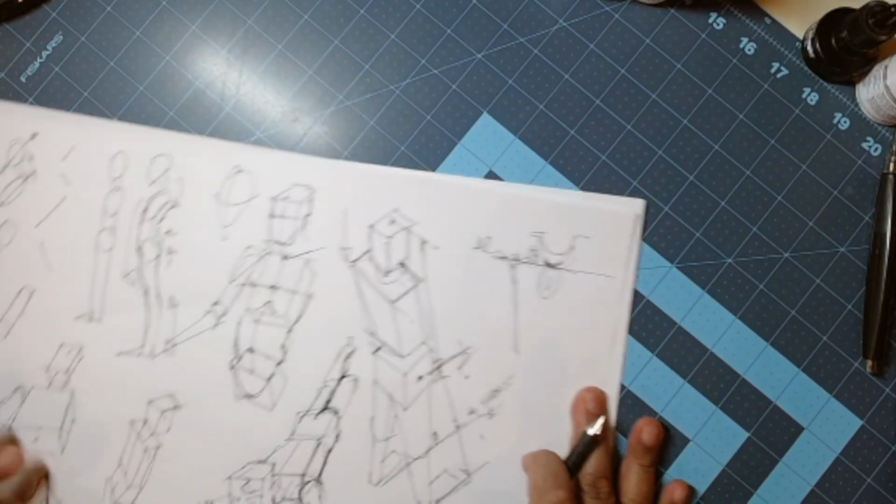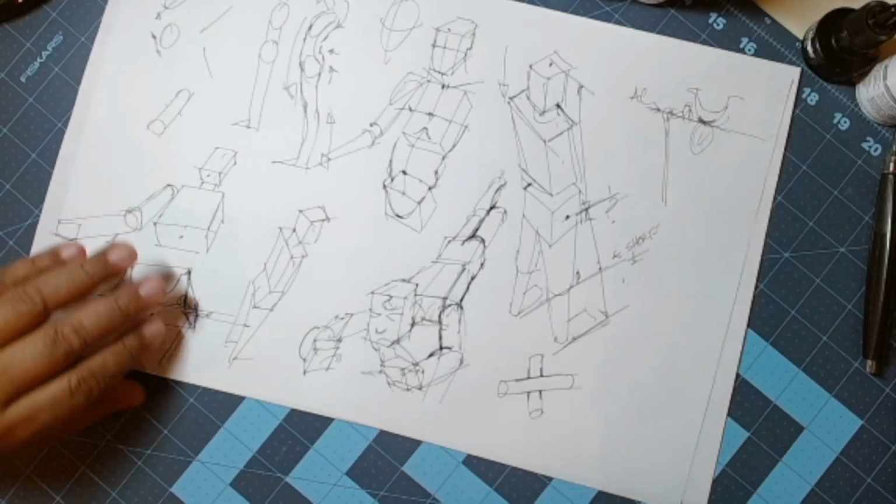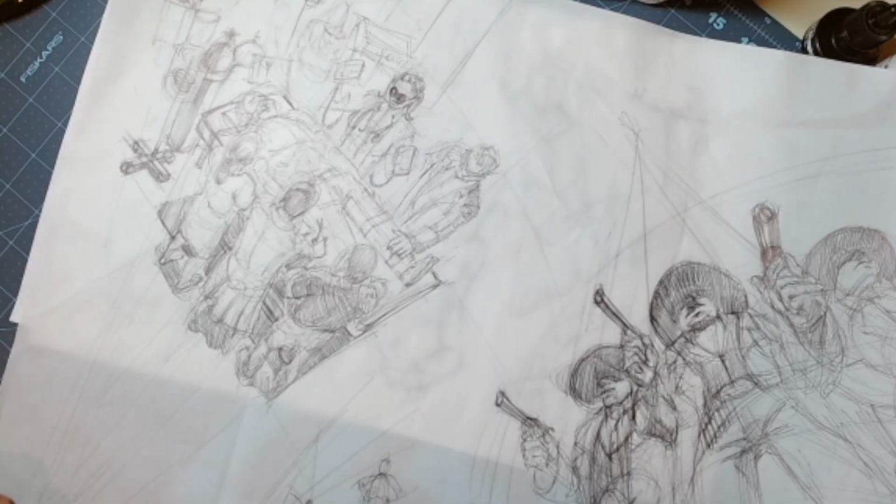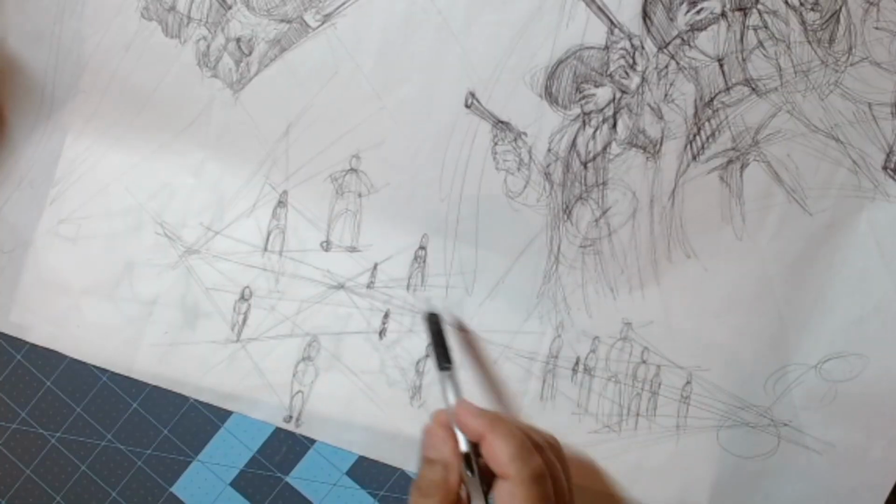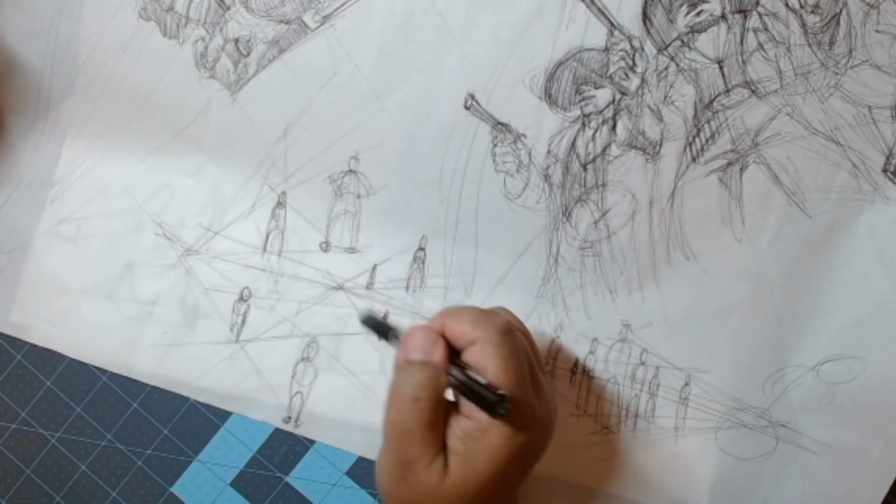I'm going to show you some drawings that are way old. I went through all my stuff trying to find some perspective reference from school. Down here at the bottom, this is my teacher explaining how to project people in space.